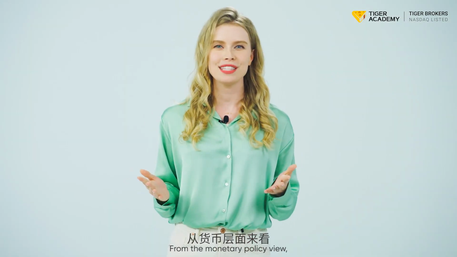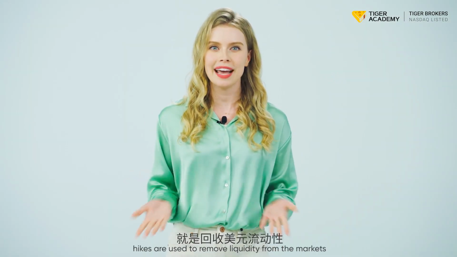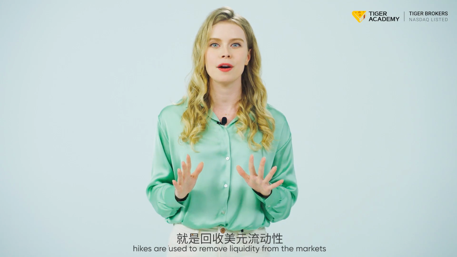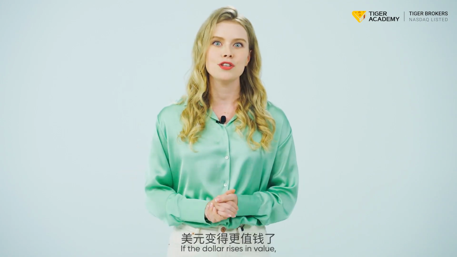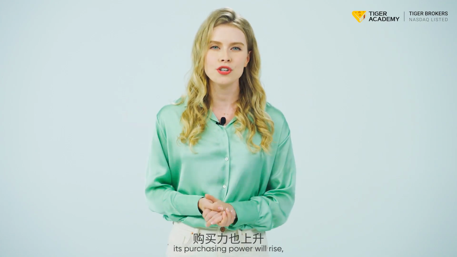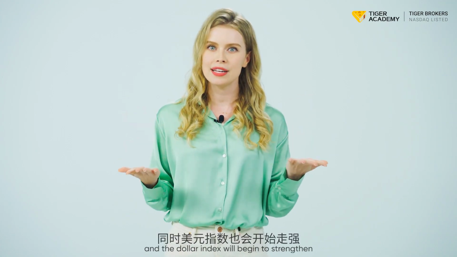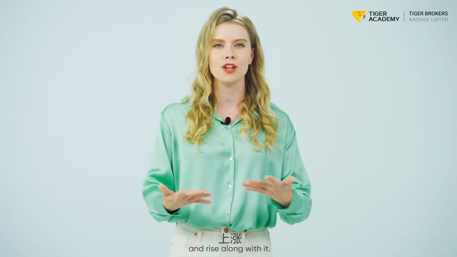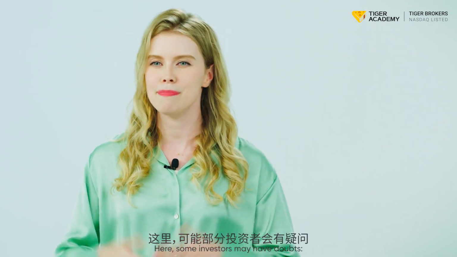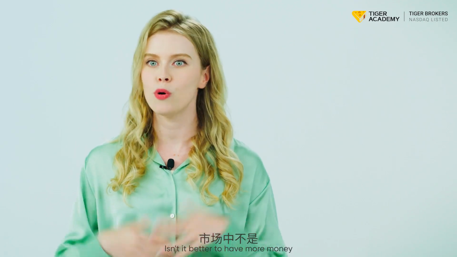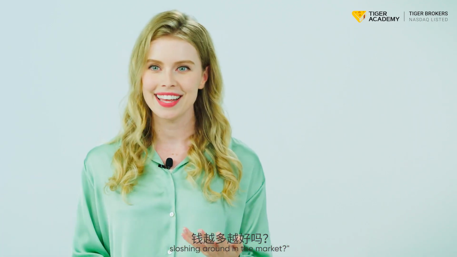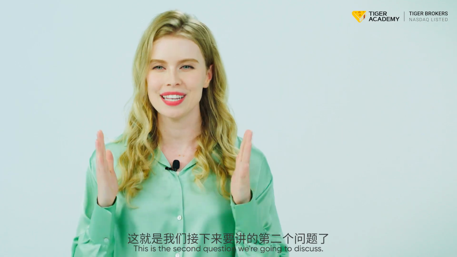From the monetary policy view, the Fed's interest rate hikes are used to remove liquidity from the markets and to make the dollar scarce and thus more valuable. If the dollar rises in value, its purchasing power will rise, and the dollar index will begin to strengthen and rise along with it. Here, some investors may have doubts. Why should we raise interest rates? Isn't it better to have more money sloshing around in the market? This is the second question we're going to discuss.